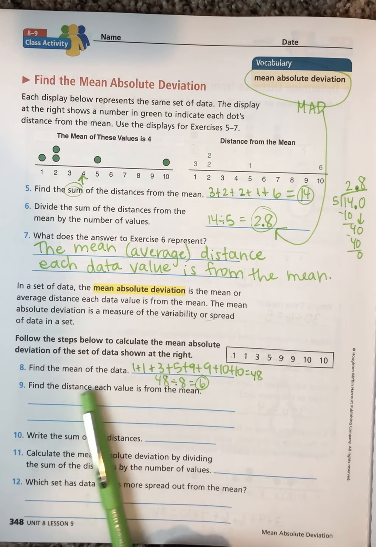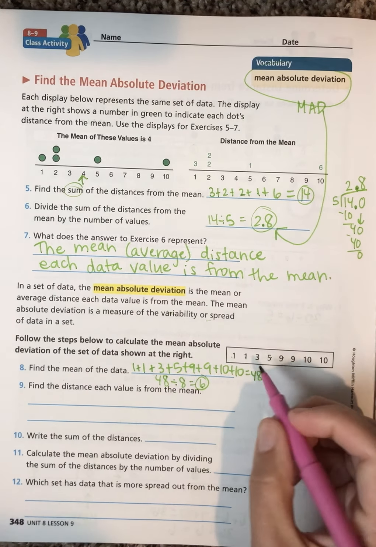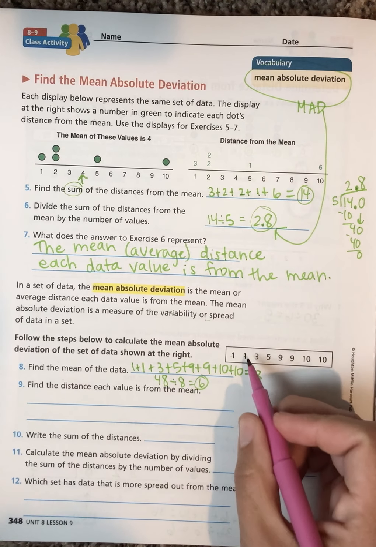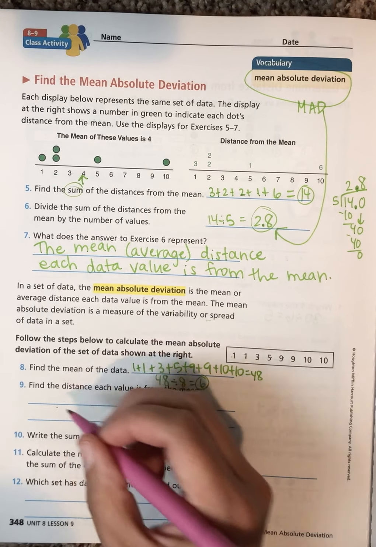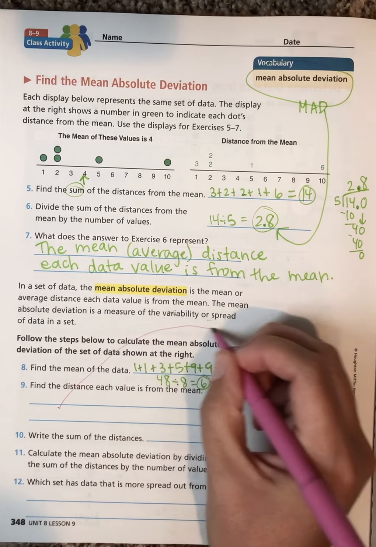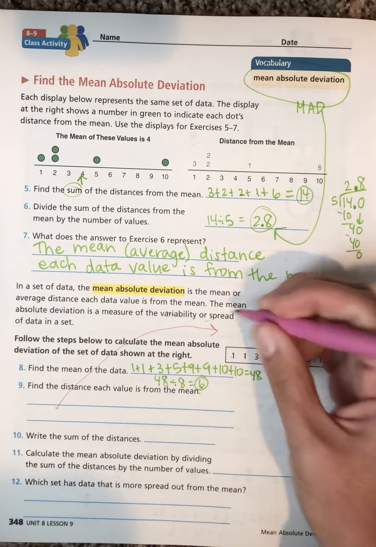So find the distance each value is from the mean. So I want to know, for the number 1, how far away is that from 6? I'm just going to put my answer to number 9. I think they want me to put details here. I'm just going to point, say my answer is up here. How far away is 1 from the number 6?